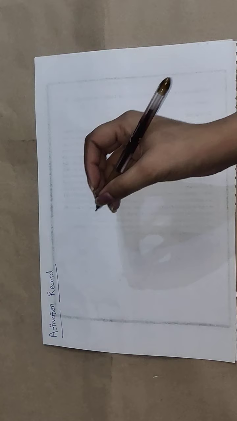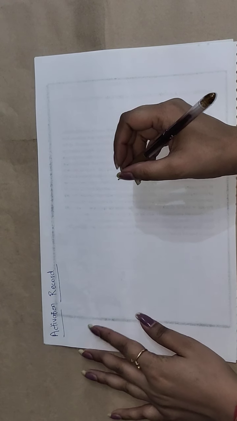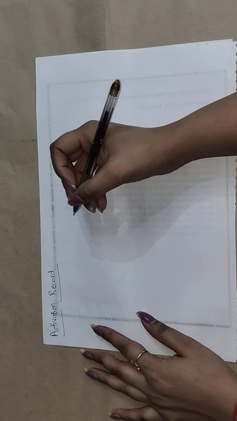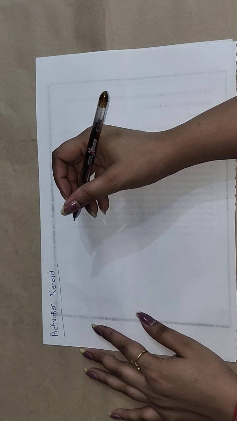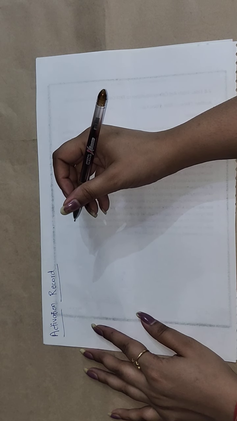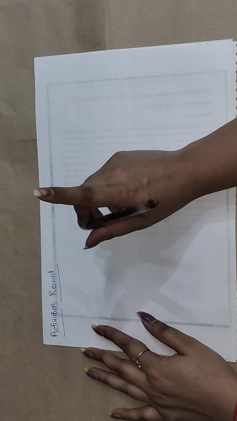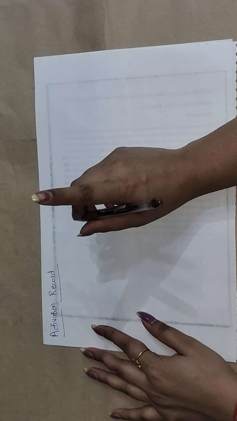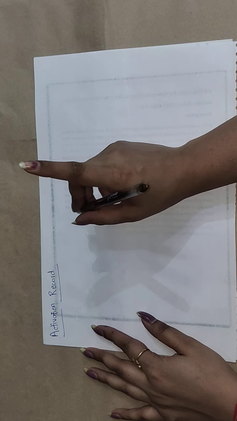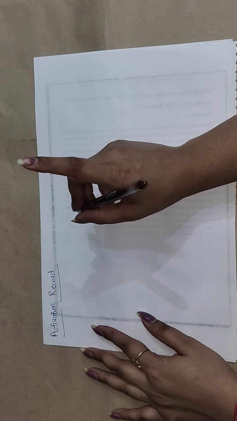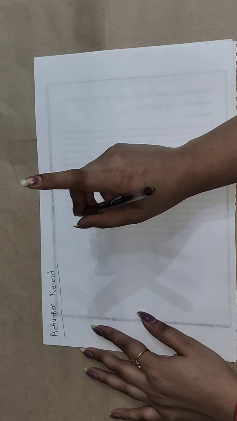Next is activation record. What is activation record? It is a block of memory that is used for managing the information needed for single execution of a program. Single execution of a program means, for any subprogram, all the information required for a single execution in a single step, to get executed, that is activation record.